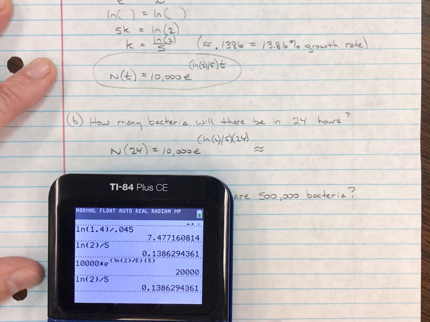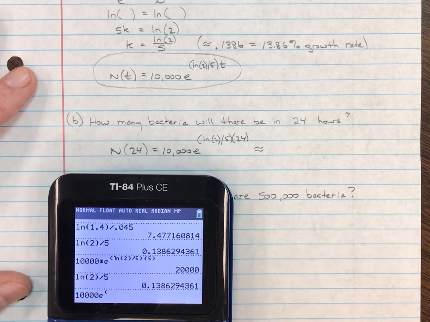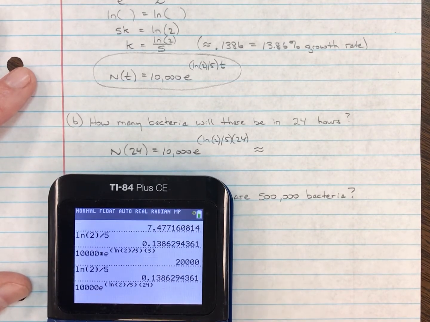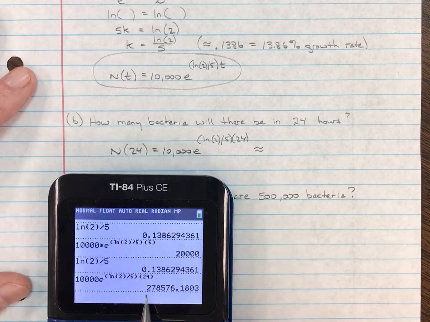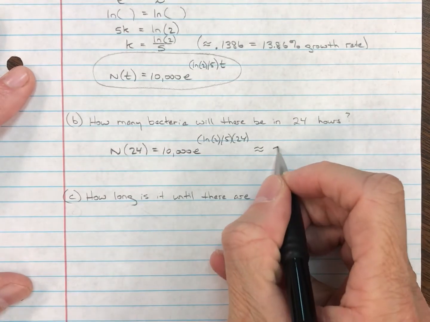I haven't done this one yet, so let's see. 10,000 times e raised to the, okay, it's the natural log of 2 divided by 5 times 24. And we're going to have 278,576.2 bacteria.